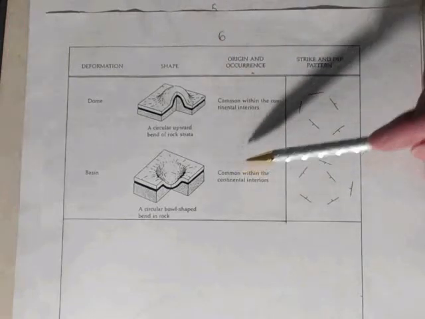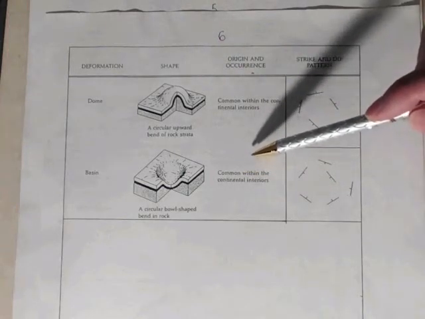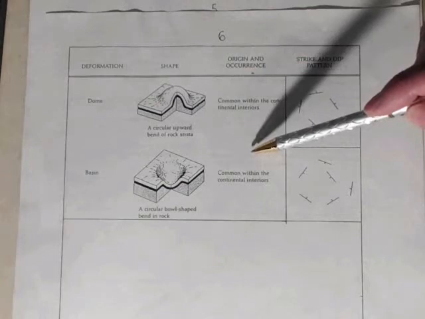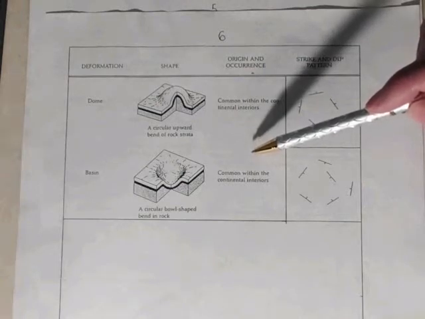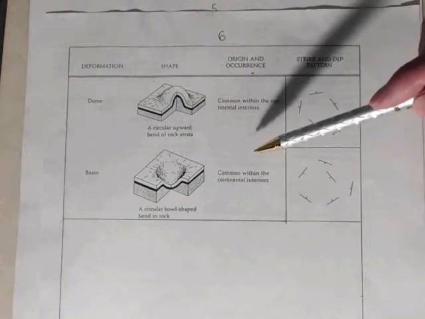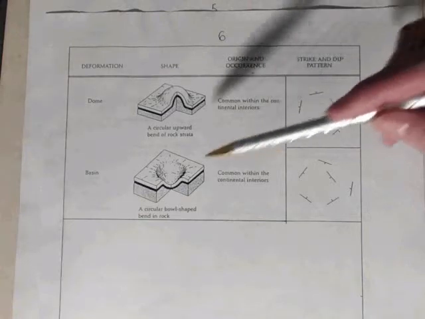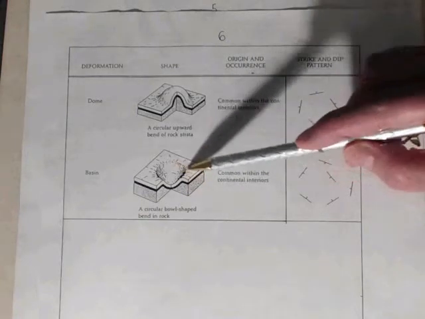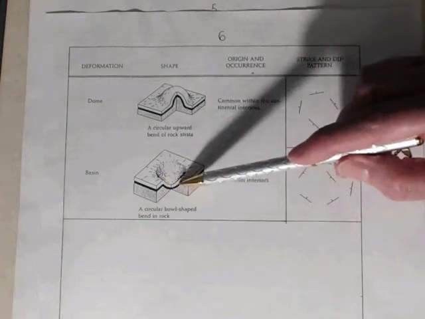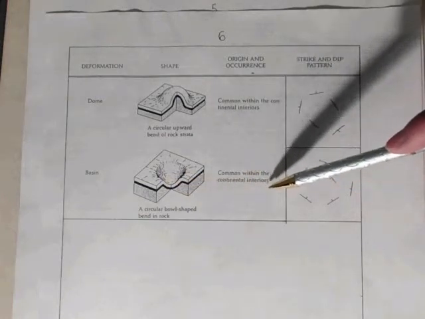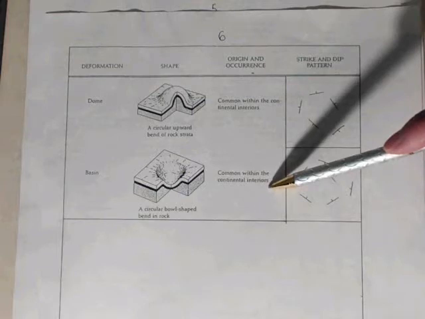This one here, we call this a basin. It's circular also, but it's a downward bend of the rock strata, resulting from down warping, circular compression, with the center dropping down into a bowl shape. So this is a bowl-shaped depression, we call a basin. And again, it's circular, and so compression does do this also.